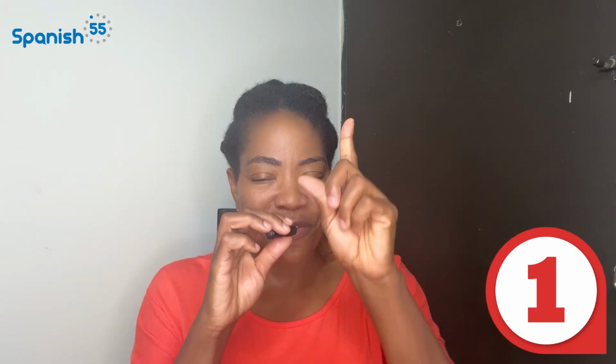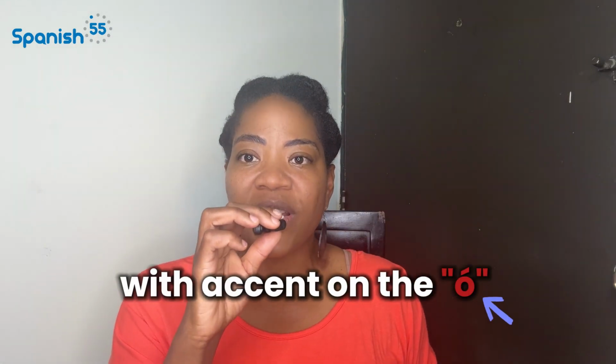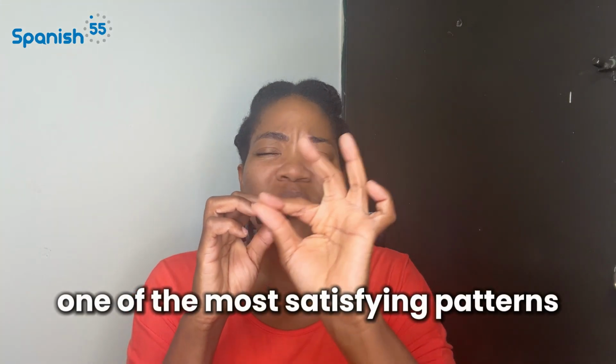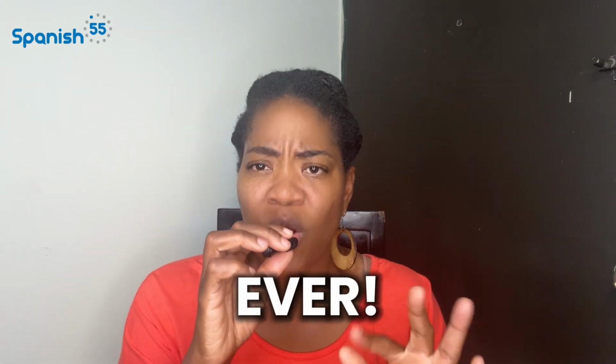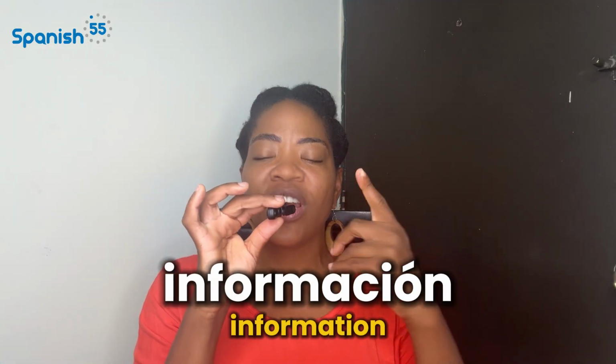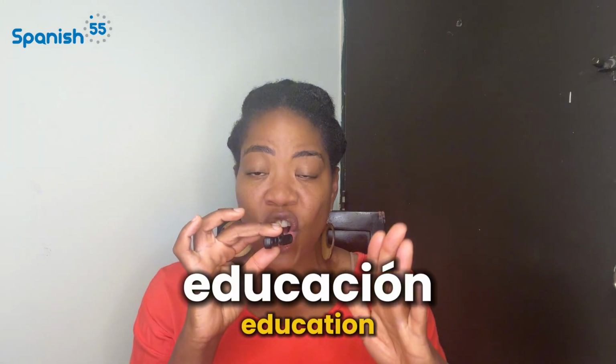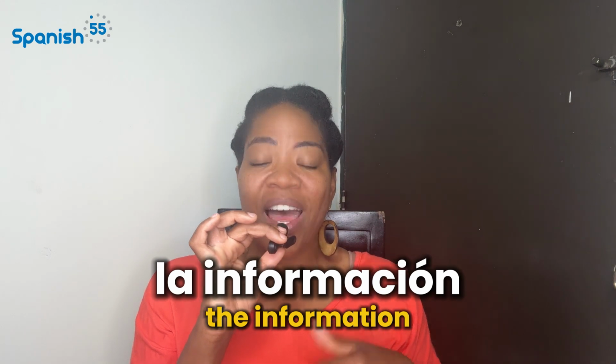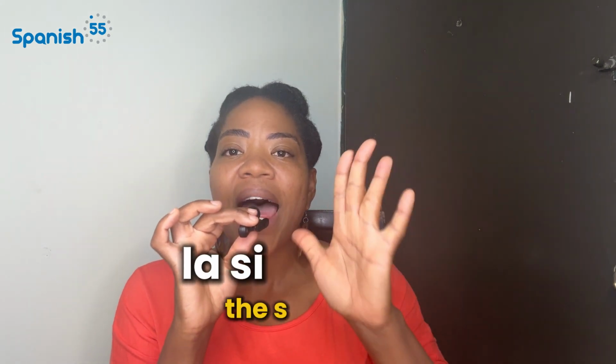Let's start with these super easy patterns. The first one is the ending -ción, with accent on the O, in Spanish, which is -tion in English. This is one of the most satisfying patterns ever. For instance, nación, nation, información, information, educación, education. Oh, and here's a little grammar bonus. These words are almost always feminine in Spanish, so it's la información, la educación, y la situación.